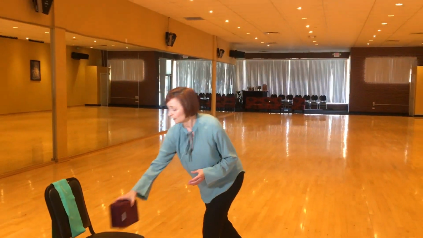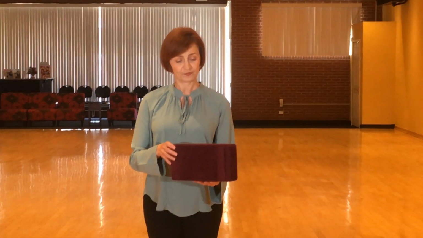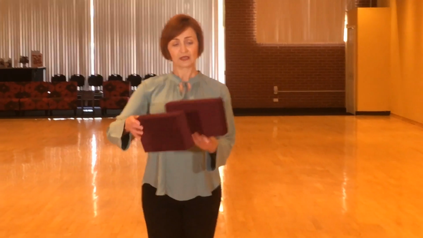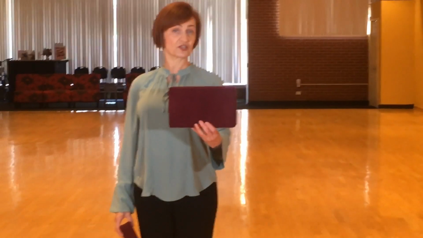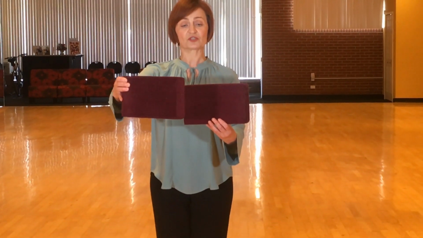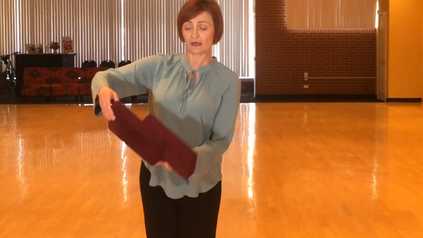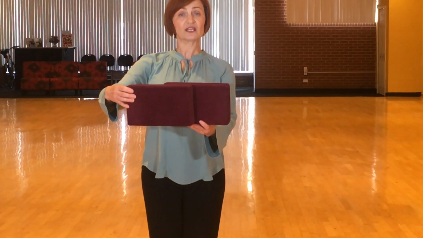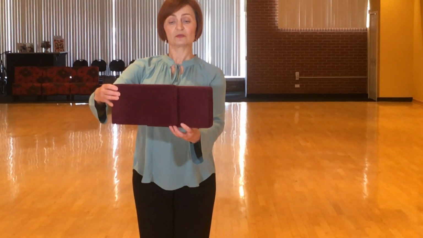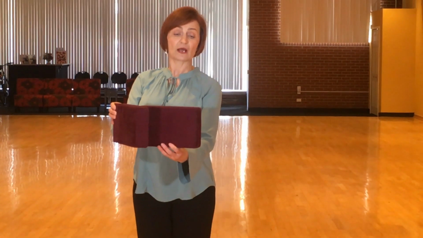So to demonstrate that, I will use these two blocks. I want you to think about the promenade position as a type of V. So what does that really mean, a type of V? If this block represents a gentleman, and this block represents a lady, when we take the close position, the lady stays slightly on the gentleman's right side. Slightly offset.